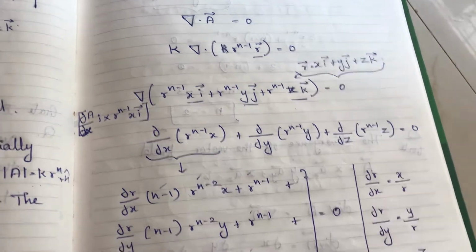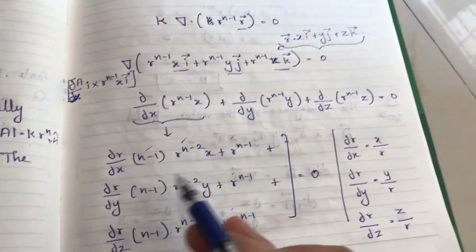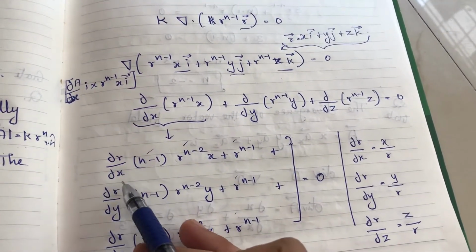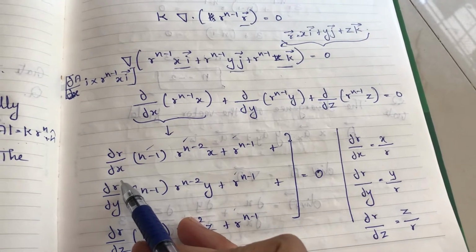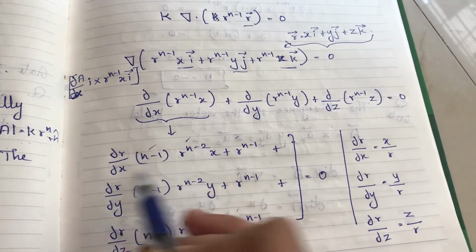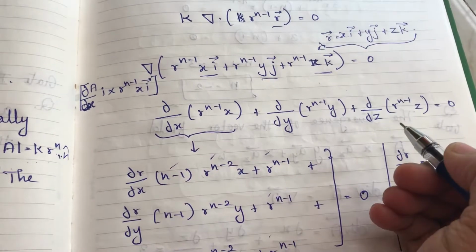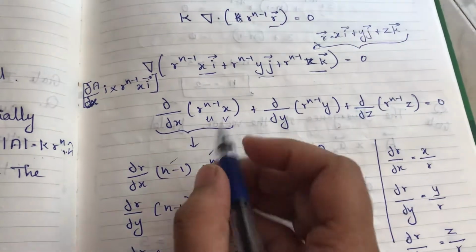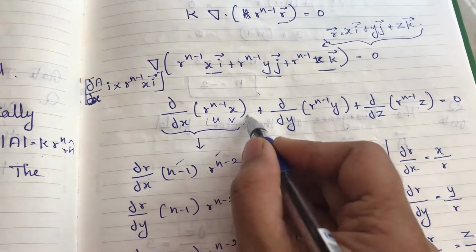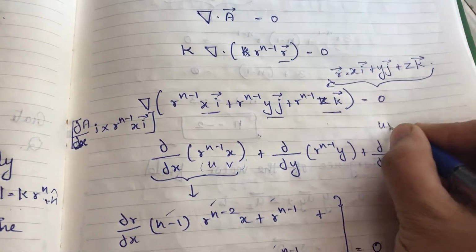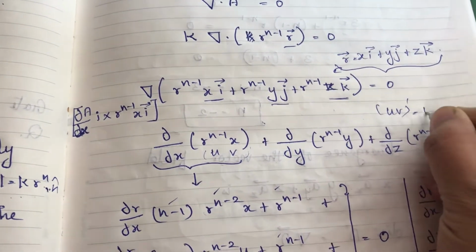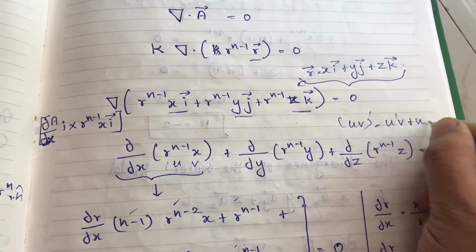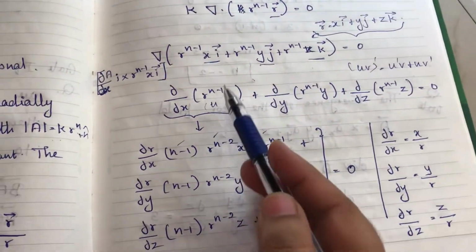So here you can see dou R by dou x. I am just differentiating each term. This is like U and V. So what is UV the whole dash? UV the whole dash is equal to U dash V plus U V dash.